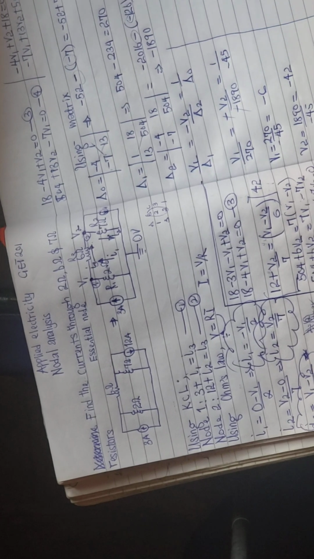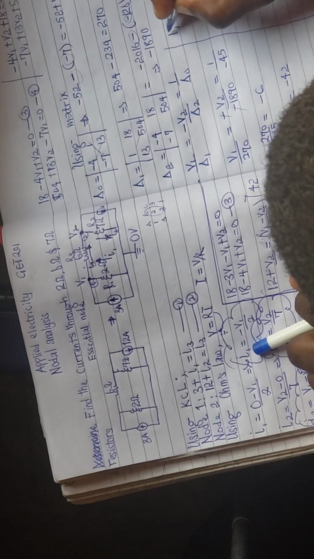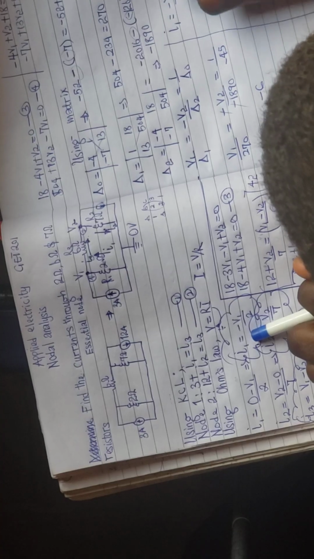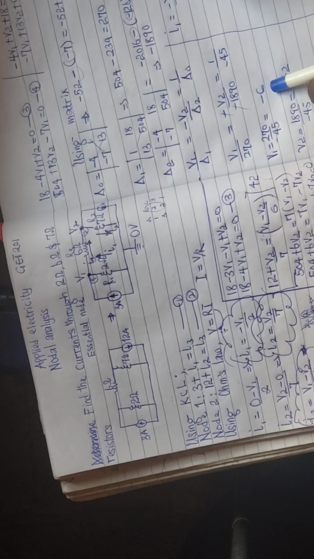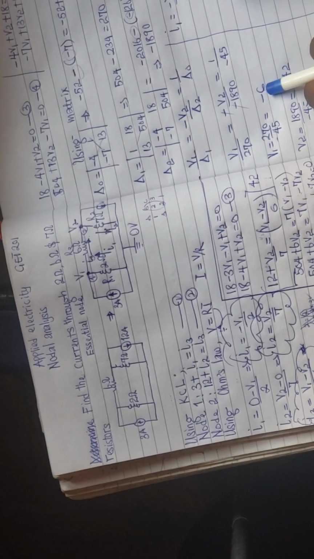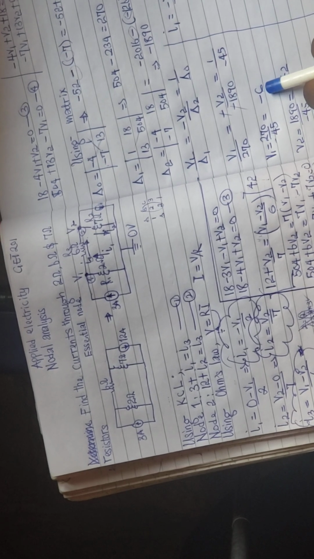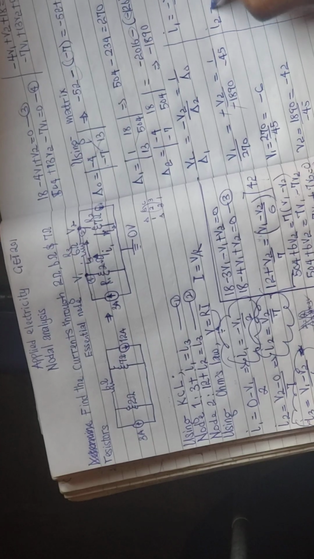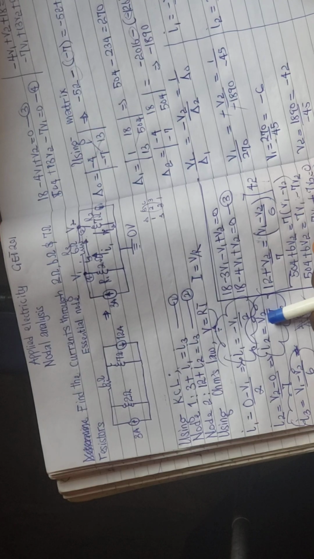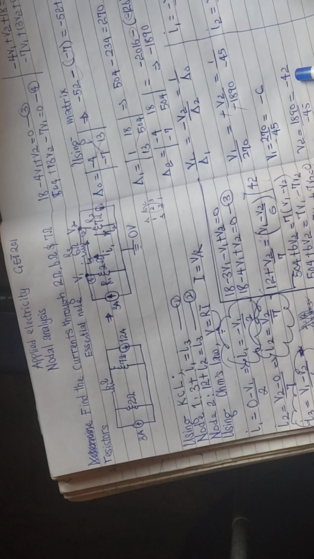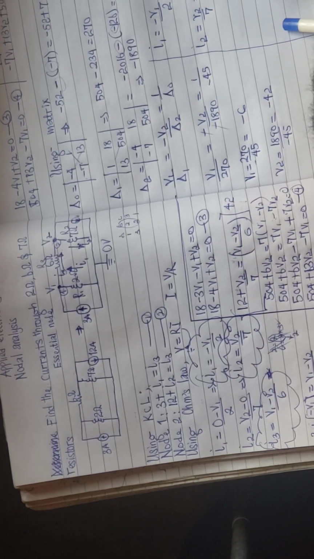So for me here, I have I1. So for me to get the current now, I have my I1 to be minus V1 over 2. So what is V1? V1 is minus 6. So already have minus here. So minus into minus 6 divided by 2, so this minus and this one will become plus. So that's 6 over 2, and that gives me 3 amps. Now I2, I have V2 over 7. V2 is minus 42 divided by 7, and that gives me minus 6.